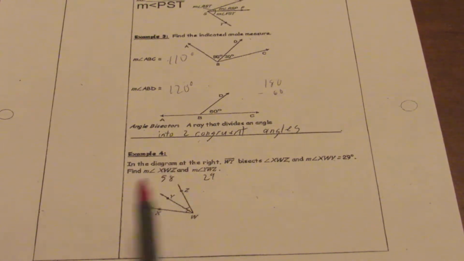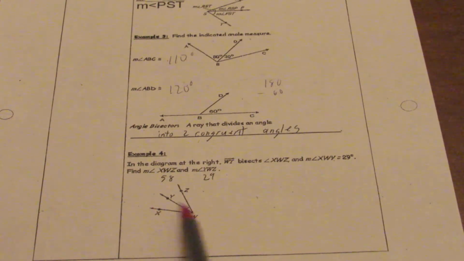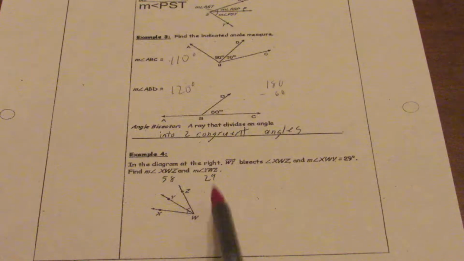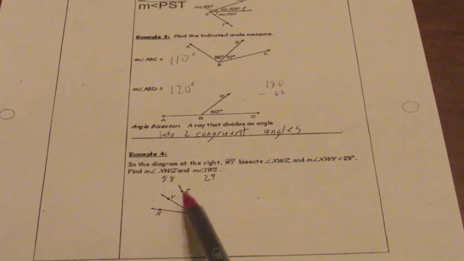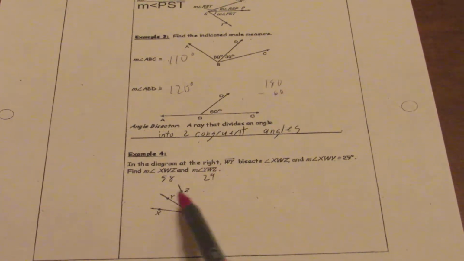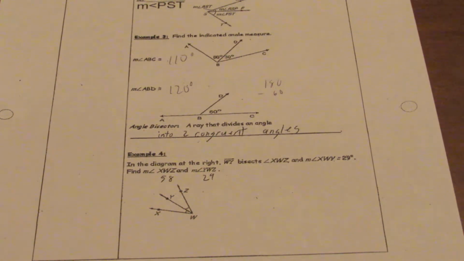They then asked me for two things. I actually already have them down here. So XWZ is 58. I got that by doubling the 29. Both of these are 29. WYZ is 29 because these two are equal.